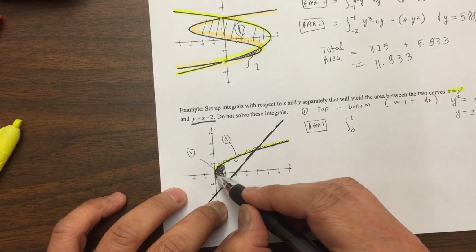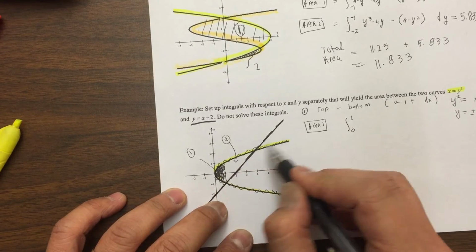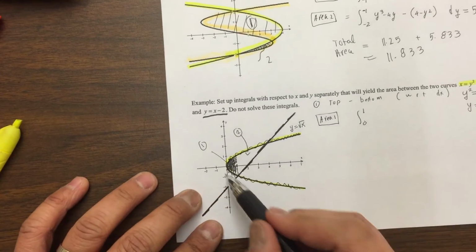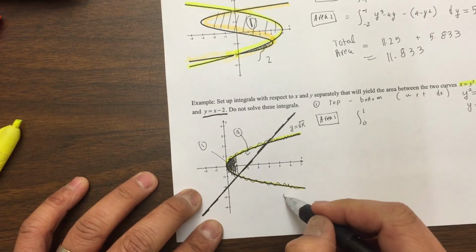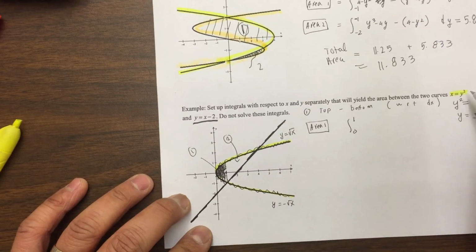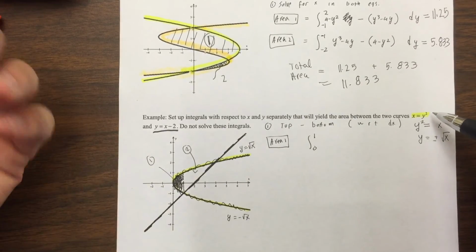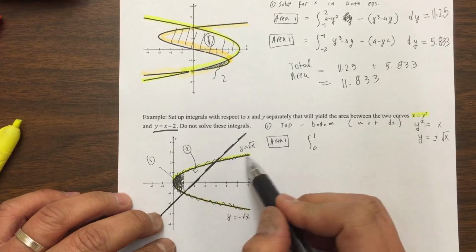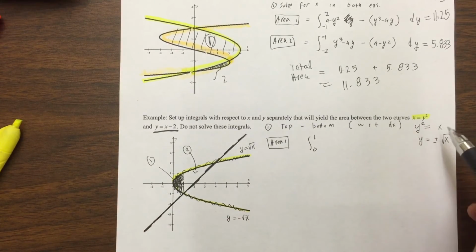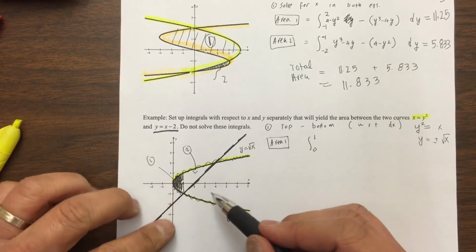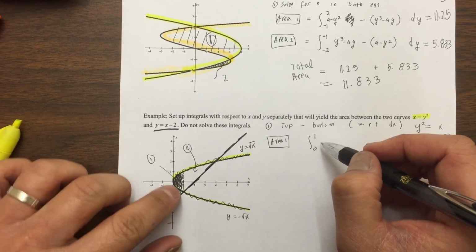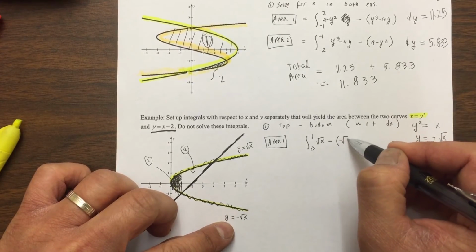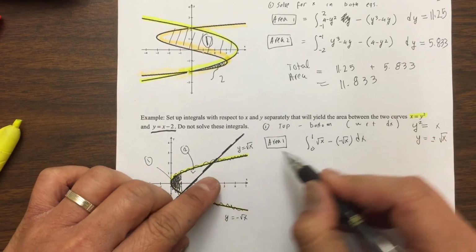In other words, the function on top, this yellow part right here, is the function y equals rad x, and this bottom piece right here is y equals negative rad x. So this is a function that's defined implicitly, and therefore it allows us to sketch the graph of that specific function. Since we know which one's top and which one's bottom, we can find the area of that shaded region by taking the top minus the bottom, dx, and that gives the area of region 1.